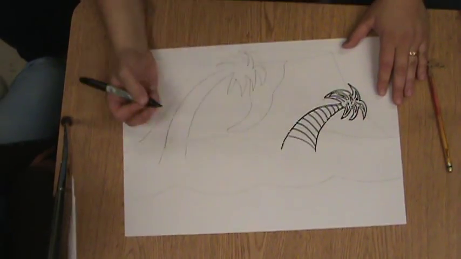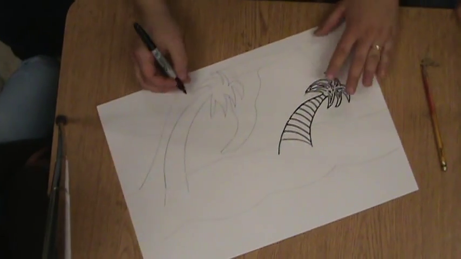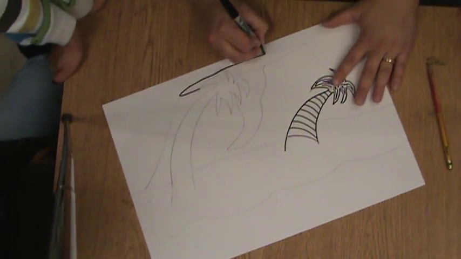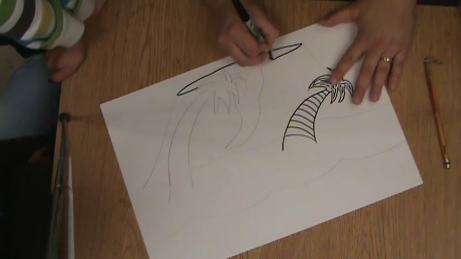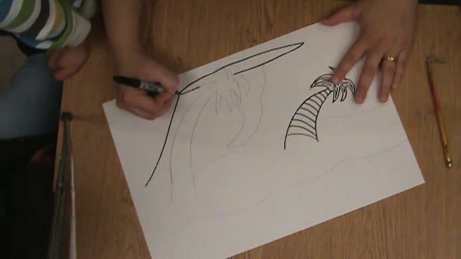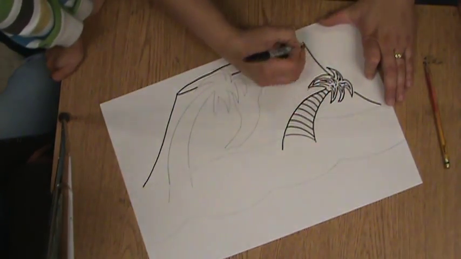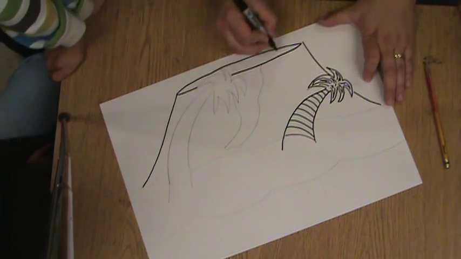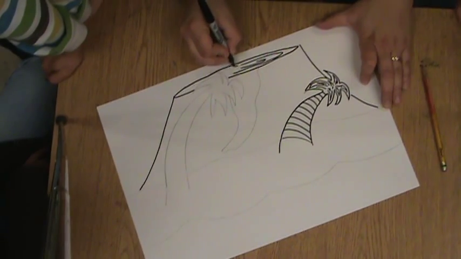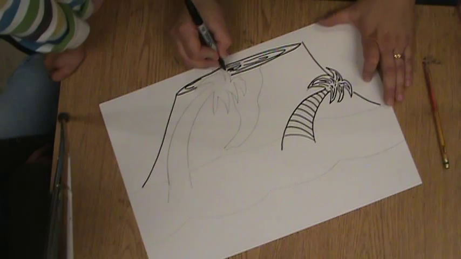Okay, then I've got my volcano here. I'm going to go over my volcano. Now for the inside of my volcano, what I might do is make some curved, horizontal lines like this.